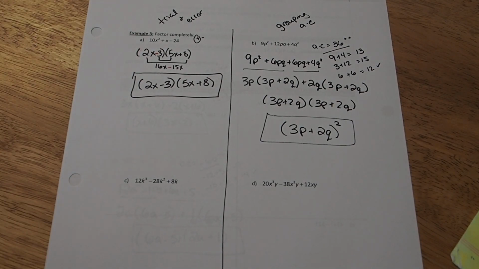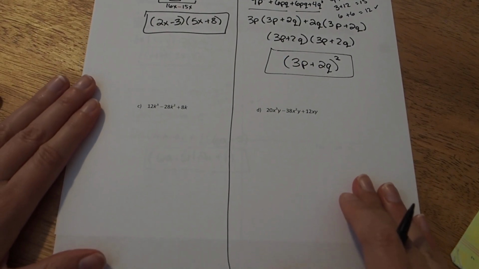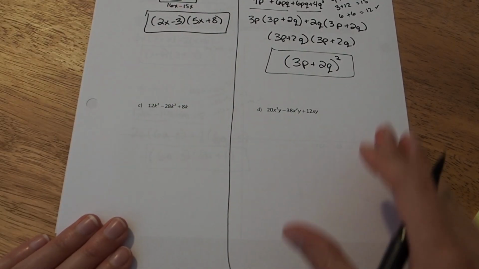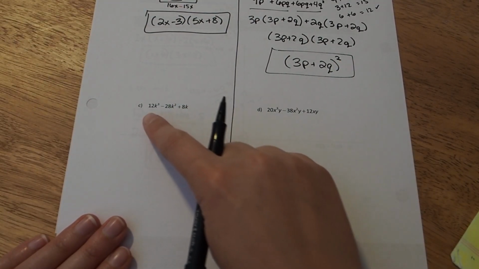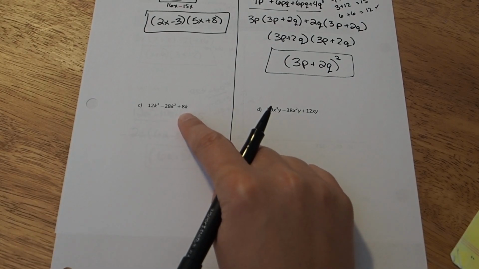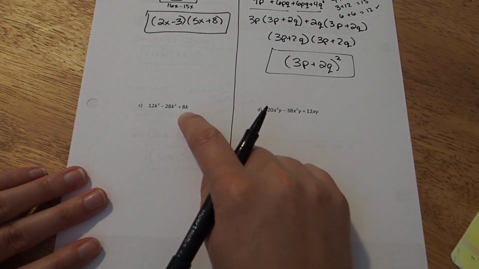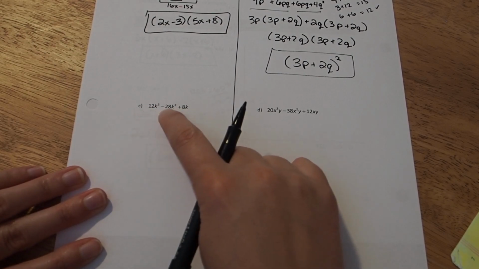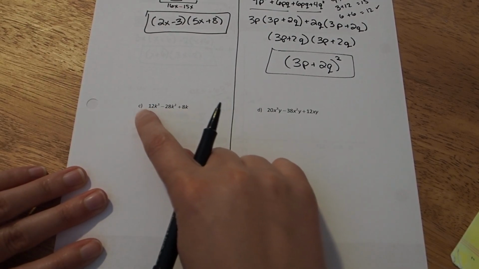Okay. Last two problems on this page. We're going to continue on the left side here doing trial and error, then we'll do grouping again on this side. So first, trial and error. Before I begin, I notice that there is a greatest common factor here, so I need to take care of that first. There is something in common. It's 4 actually, and k.